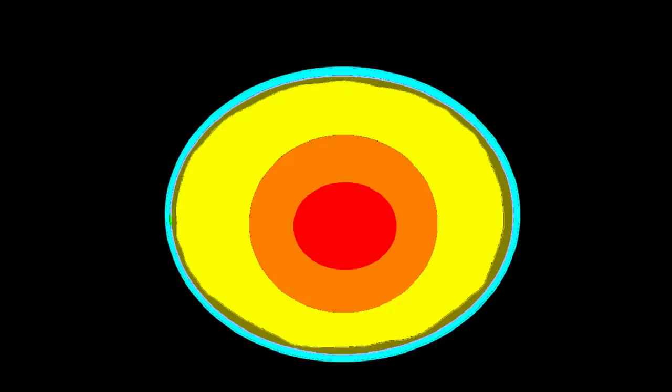This is obviously not what the Earth looks like if we take a photo of it from space. If we cut it down the middle and we can see all the layers which make up the Earth, it will look something like this. And so if we start from outside, our first layer is known as the atmosphere.